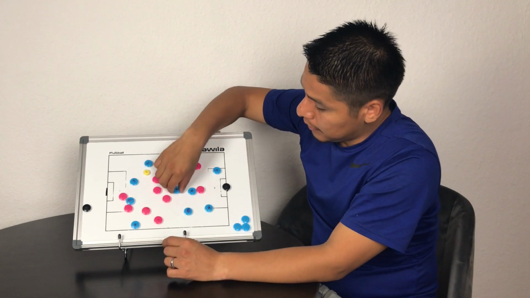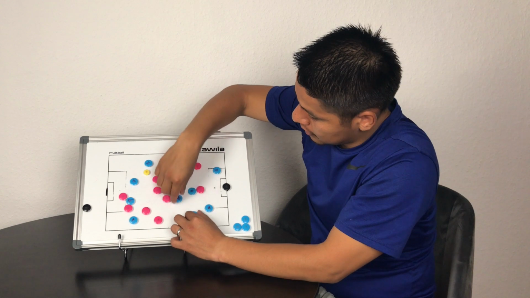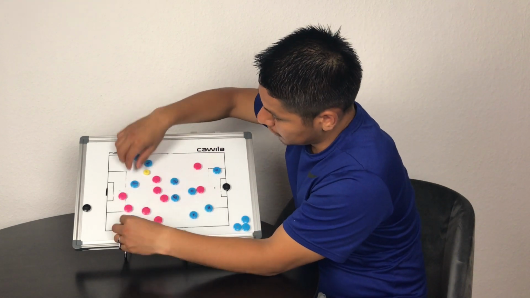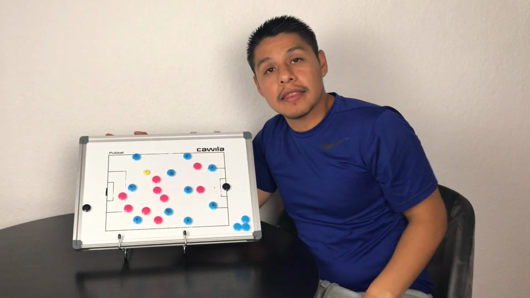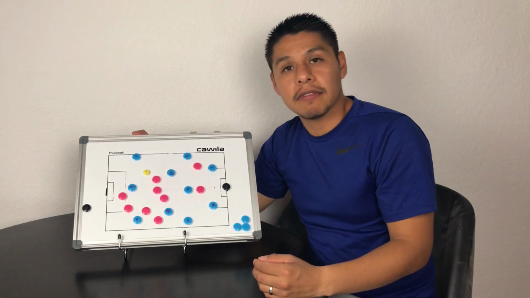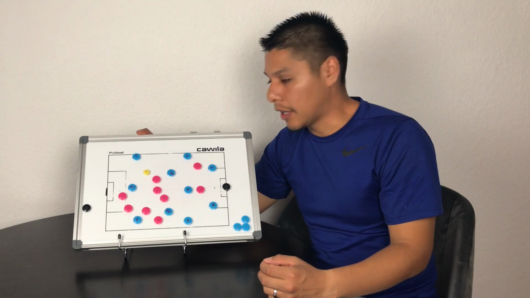Okay, but those are some of the offensive actions that the defensive line makes during a game.